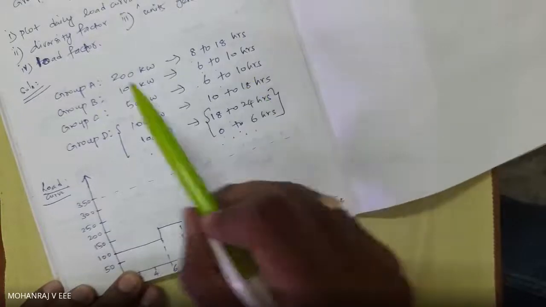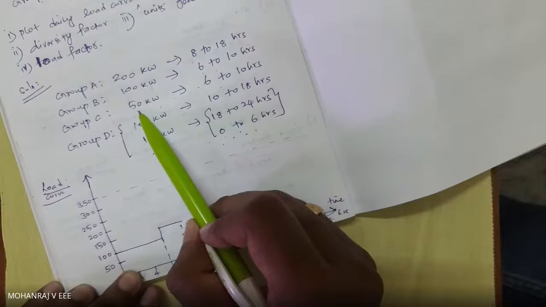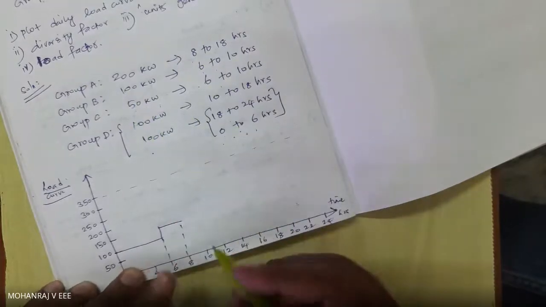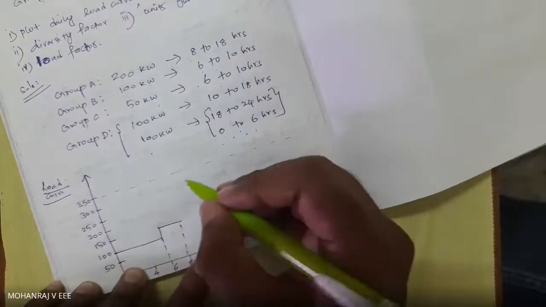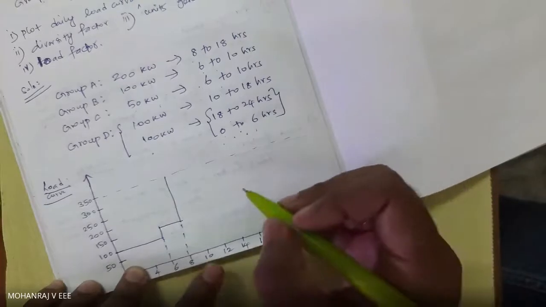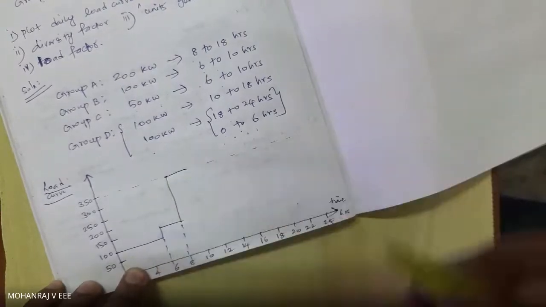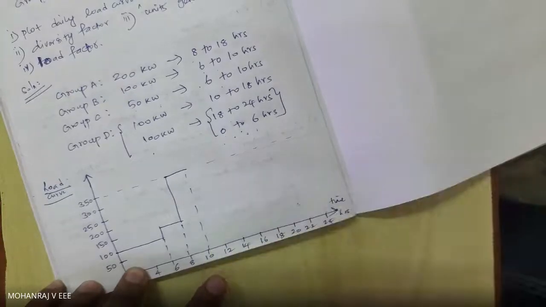That is 200 plus 100 plus 50, so the total load is 350. 8 to 10 becomes 350.